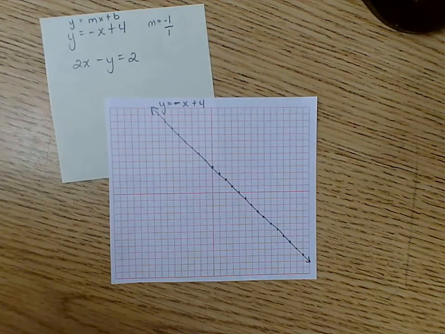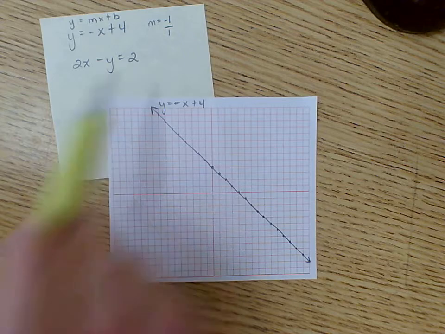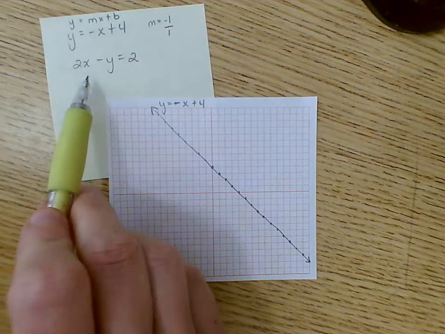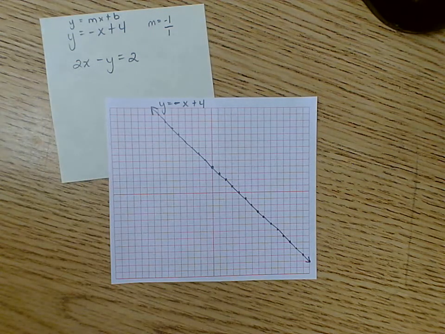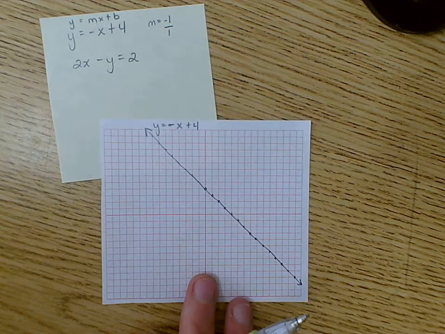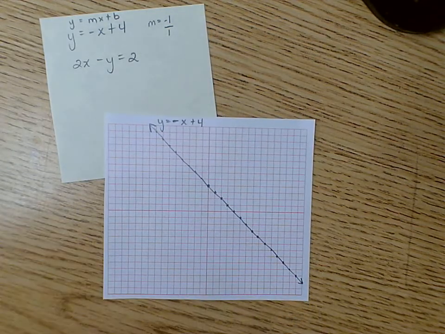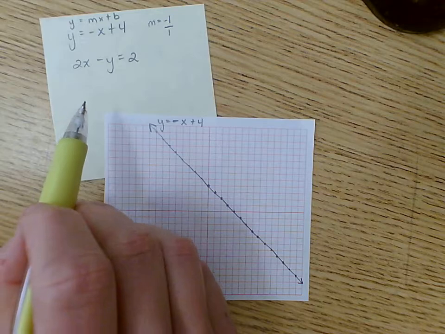Now the other one you'll notice is not in slope-intercept form. So you have an option. You could put it in slope-intercept form, in other words, solve for y and then graph it just like I did the other one. Or remember, if it's in a different form, you could start by finding the x and y intercepts and then graph those and follow that pattern. So I'm going to review that with you.